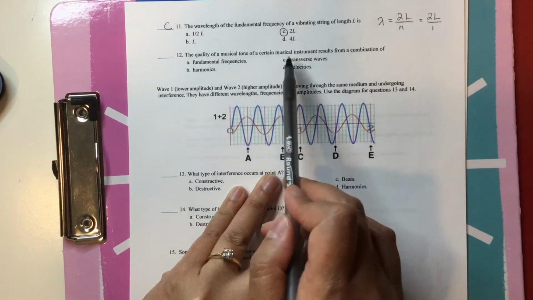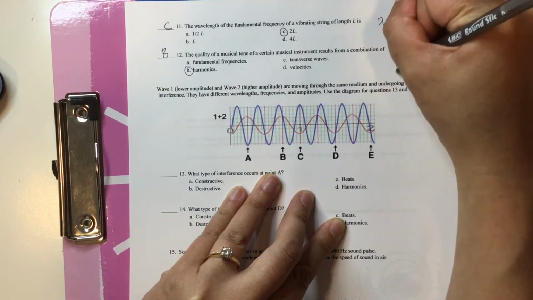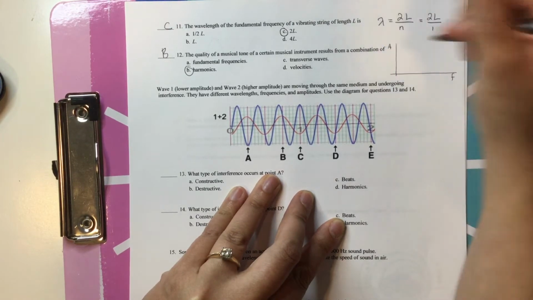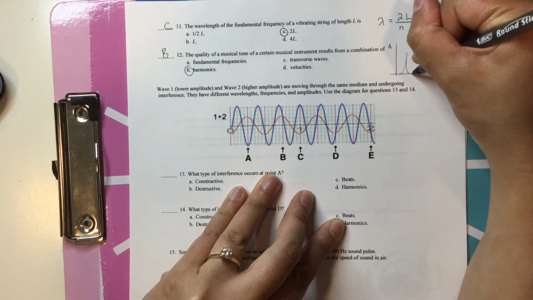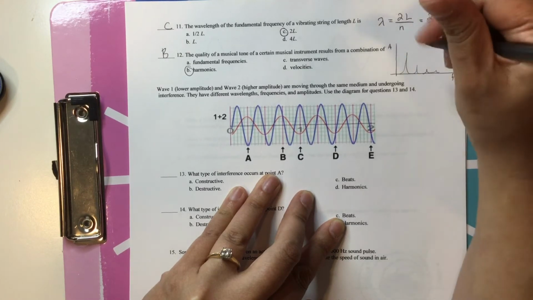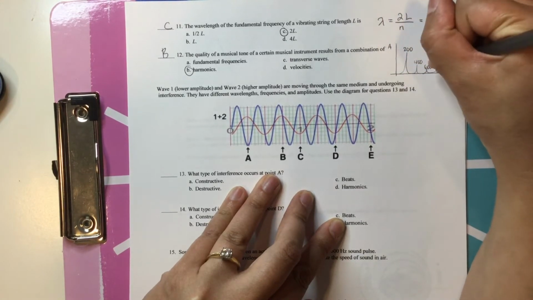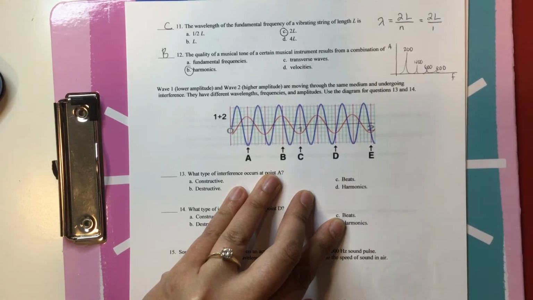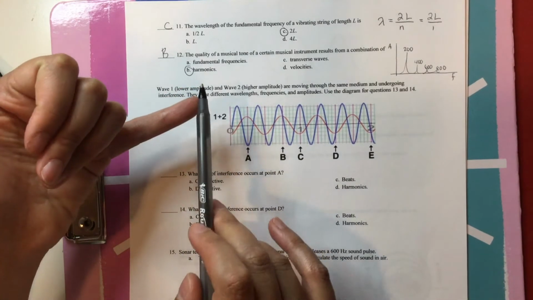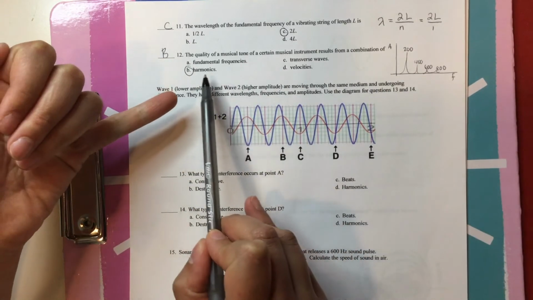Number 12. The quality of a musical tone of a certain instrument results from a combination of harmonics. When we've calculated out the harmonics for a piano string, for instance, we see there's peaks at different frequencies. Your fundamental frequency will have the largest amplitude, and its harmonics will be evenly spaced with usually decreasing amplitude. So for instance, if my first harmonic was 200 Hertz, I'd also hear in the background a complex combination of all my other harmonics. The 400, the 600, the 800, all the other harmonics would play at the same time, making a sound wave that sounds more complex. Musical instruments don't sound like function generators because they're made up of all these different harmonics.